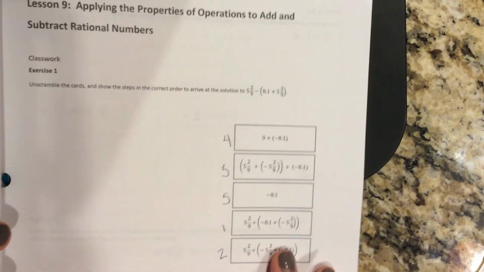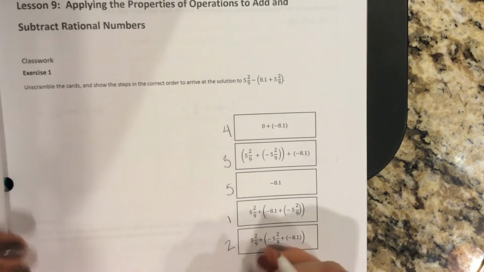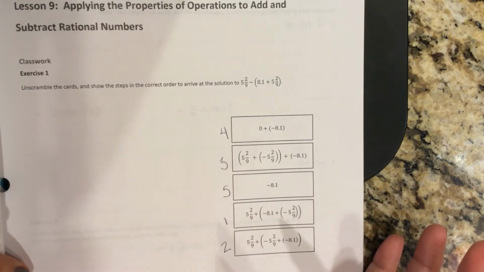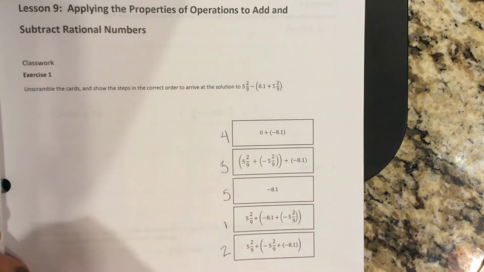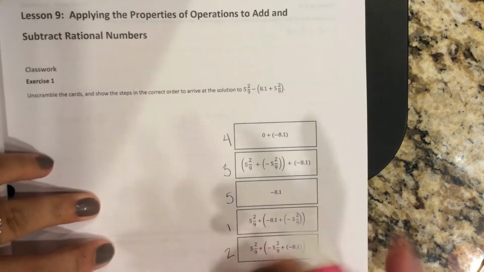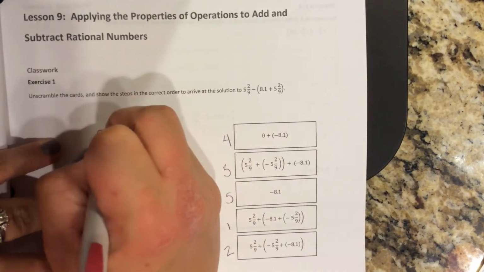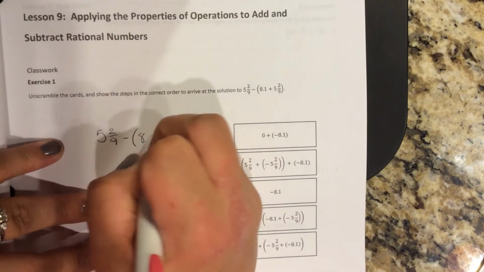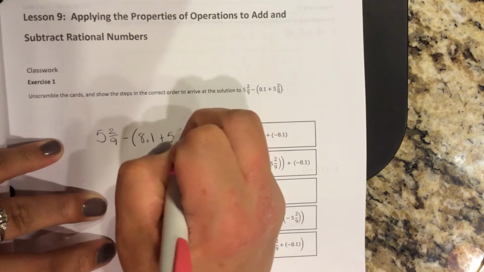So I'm going to do some of the work off to the side here and show you another way that you could think about this problem, maybe without so many parentheses and things like that to get you confused. So here's the original problem: 5 2/9 minus, in parentheses, 8.1 plus 5 2/9.